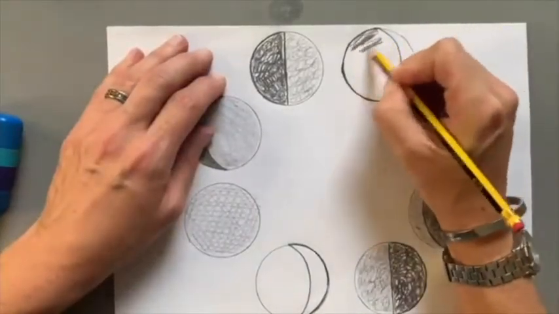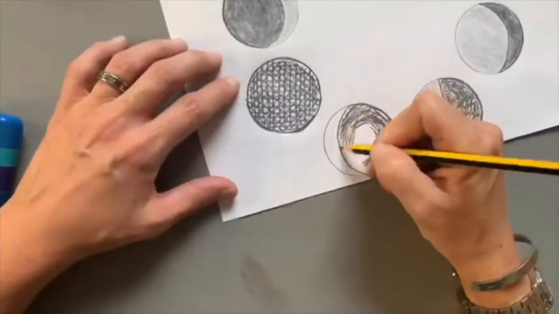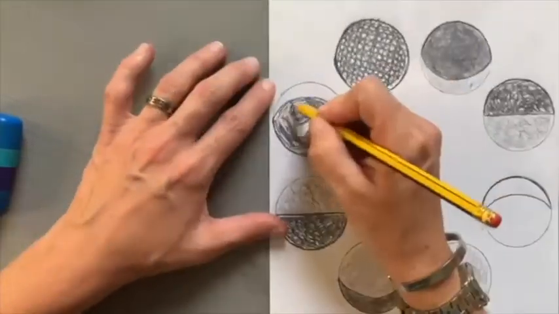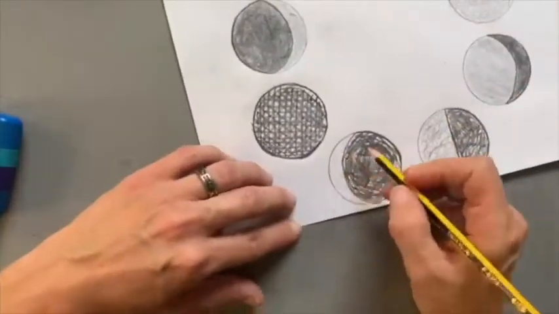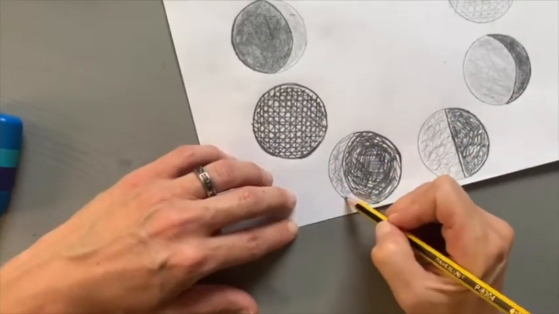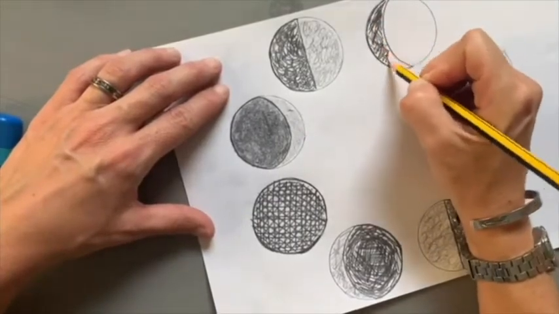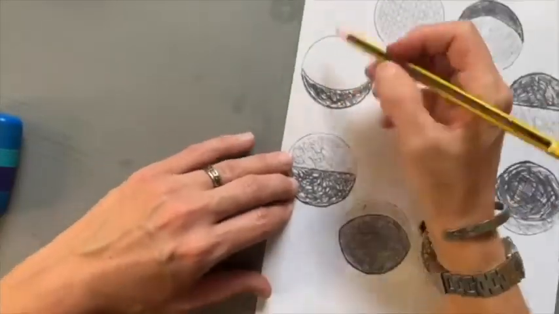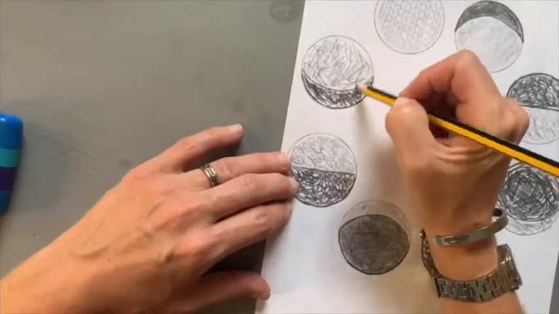When you get to the last pair, the waxing crescent moon and then the waning gibbous moon, you choose the line design that you want to fill the 2 sides of the moon with. I used a zigzag pattern here and I rotated my page as I went. So the heavy pressure on one side and light pressure on the other. I wonder how you will fill this final moon.